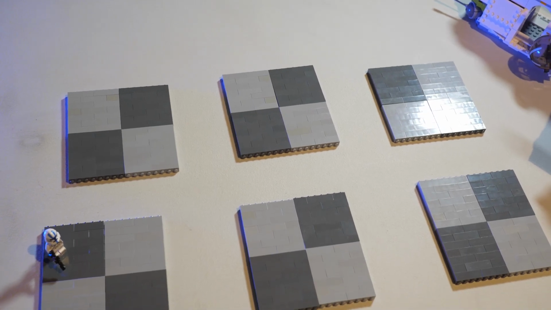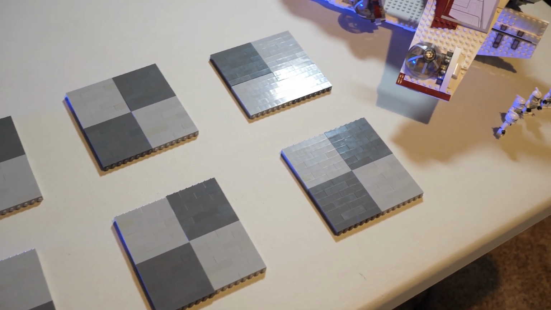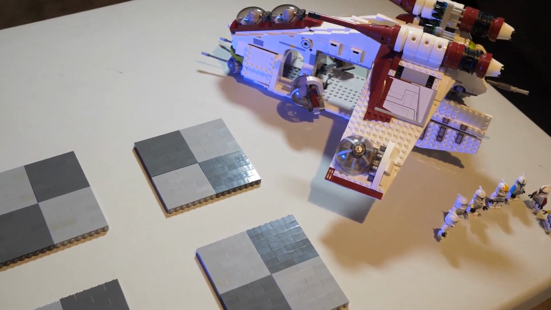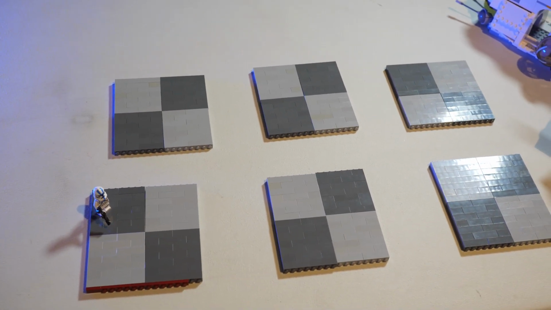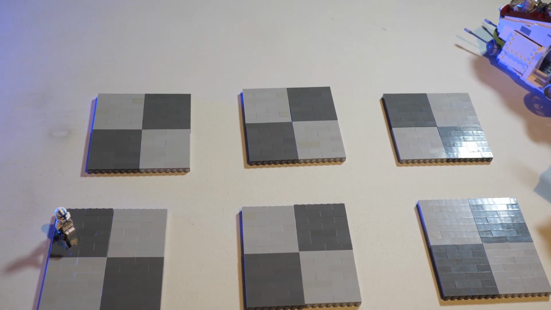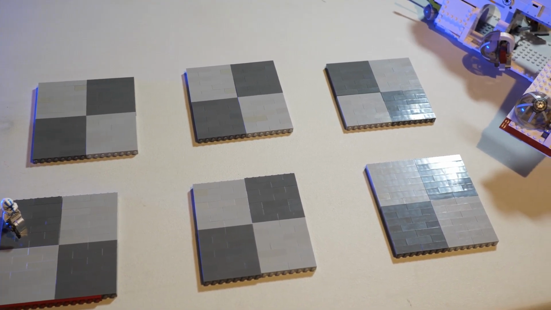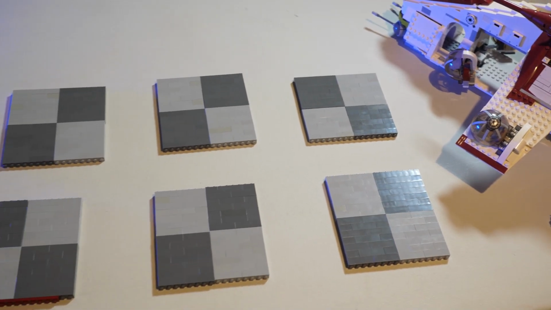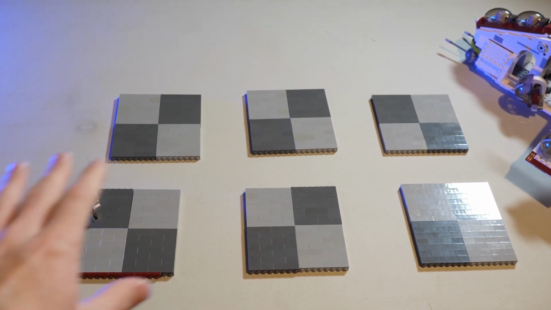Now I'm trying to figure out how big I want this build to be, because in the actual stop motion, the gunship is in the stop motion. I don't want to make it super small because I don't want the gunship to be as big as a landing pad. It needs to be a little bigger than the landing pad. So what I'm thinking is, you can see I've got the 2 rows right here.